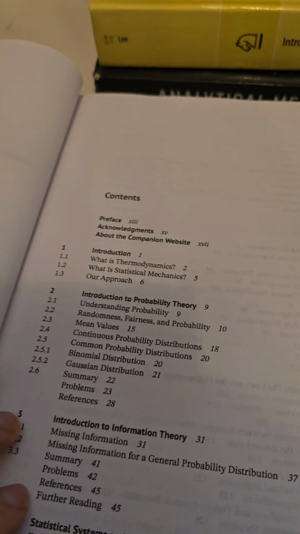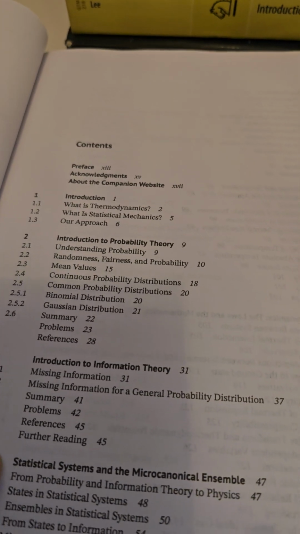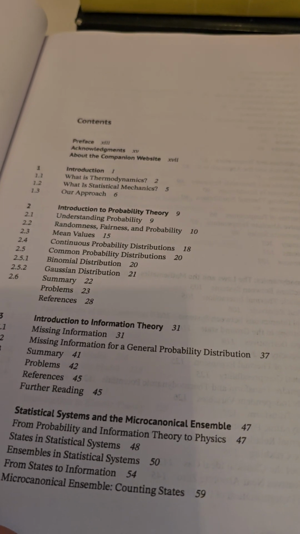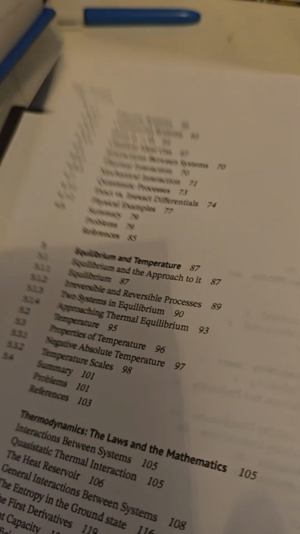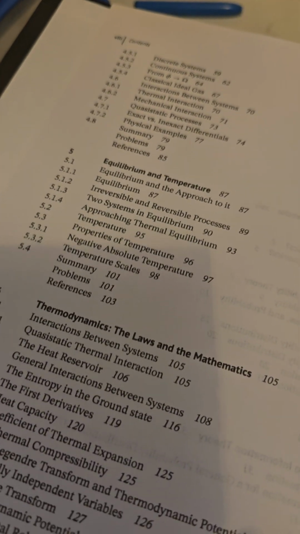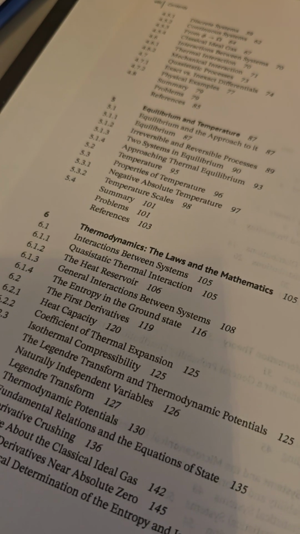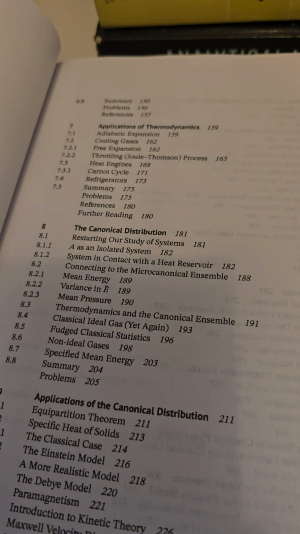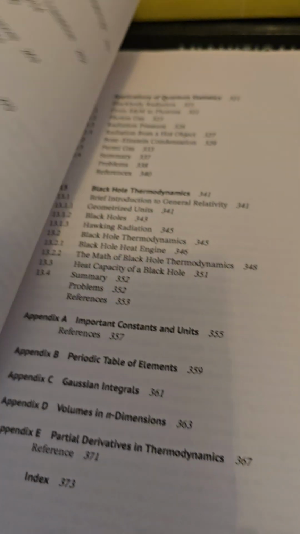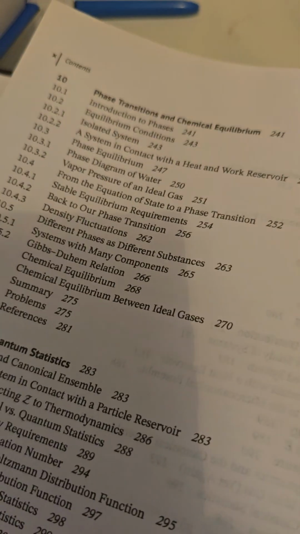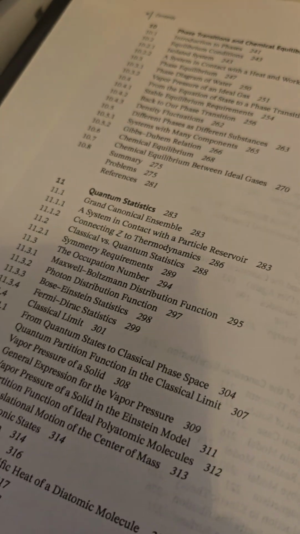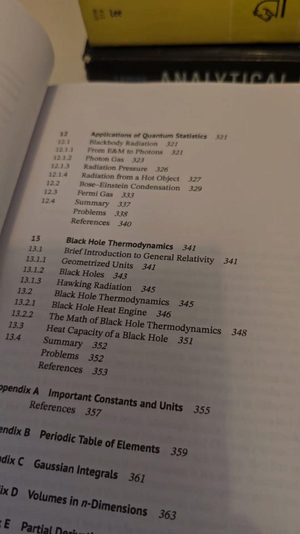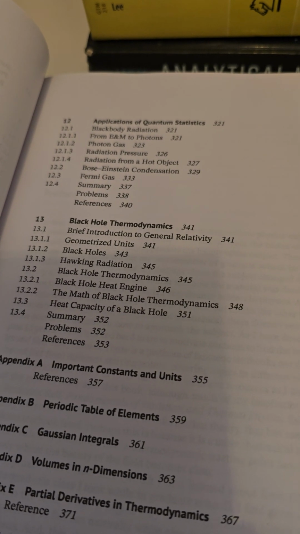So we start off with Introduction to Probability Theory, Introduction to Information Theory, Statistical Systems and Microcanonical Ensemble, Equilibrium and Temperature, Thermodynamics, the Laws and the Mathematics, Applications of Thermodynamics, the Canonical Distribution, Application of the Canonical Distribution, then Phase Transitions and Chemical Equilibrium, finally Quantum Statistics, Applications to Quantum Statistics, and Black Hole Thermodynamics.